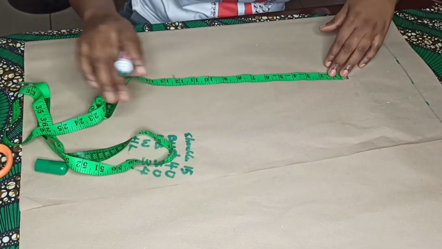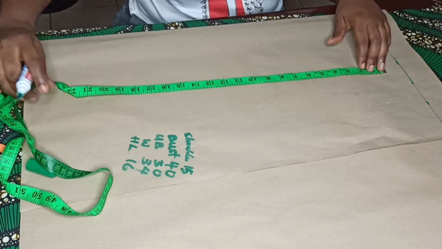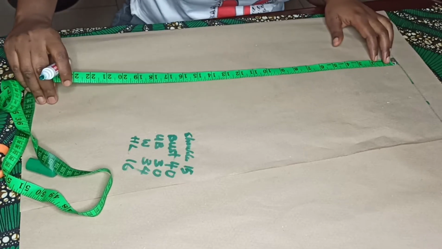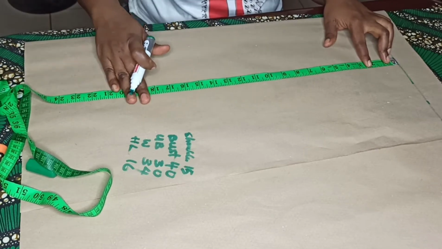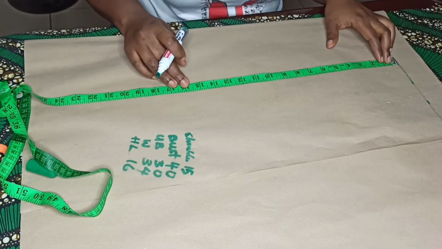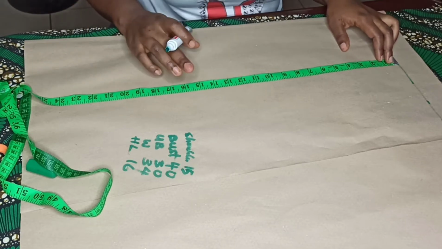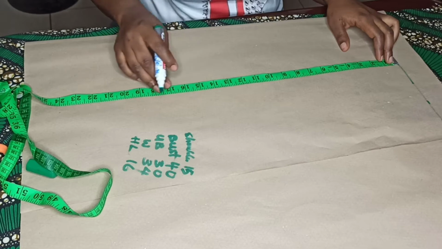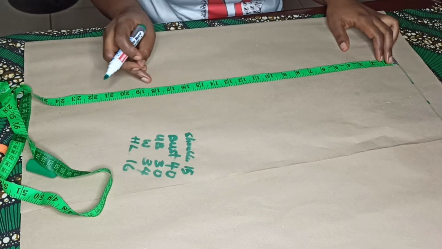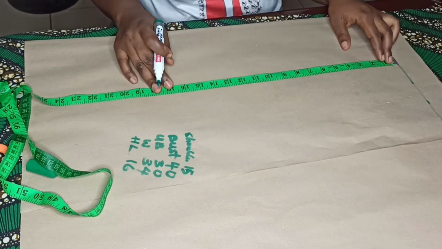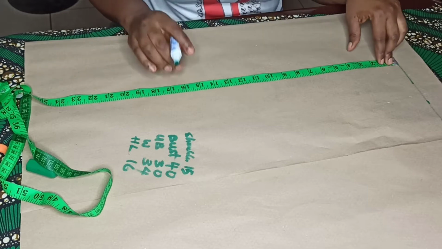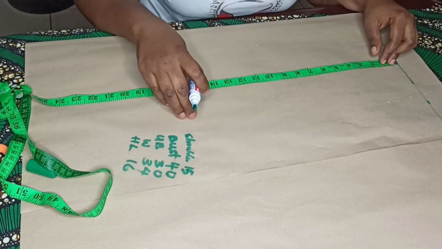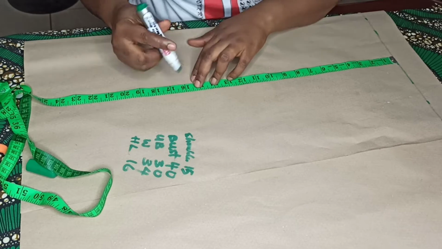First thing you will want to do is to get the full length of your bodice, and we'll be making use of 16. But remember that whenever you are cutting on your fabric, you have to add extra inch allowance for your seam, for your joining allowance. Because this is paper, I'll be going with the correct measurement.